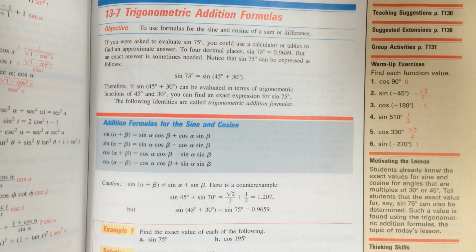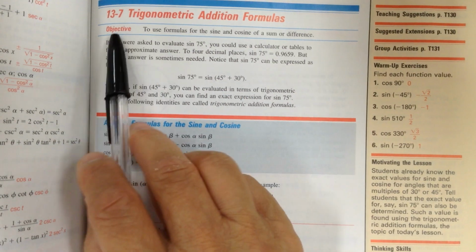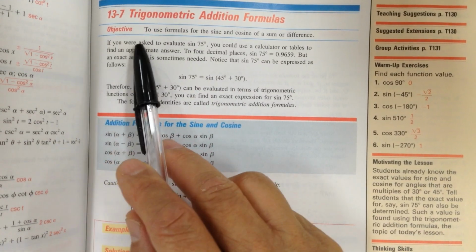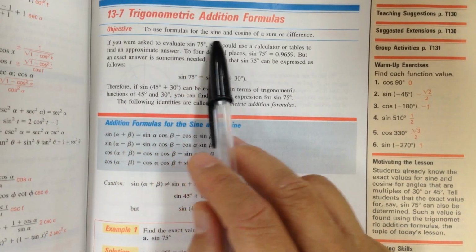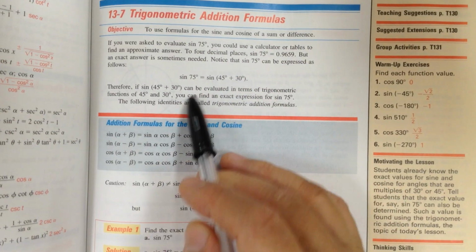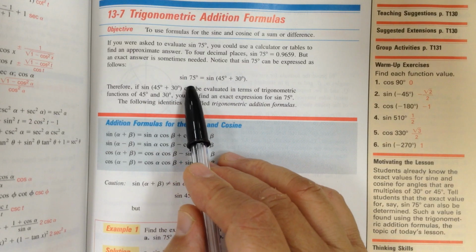Let's go to page 641. This is lesson 13-7. And the objective of this lesson is to use formulas for sine and cosine of a sum or difference. So let's say you're looking for the value of sine of 75 degrees.